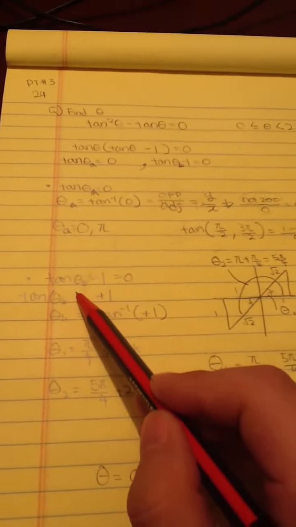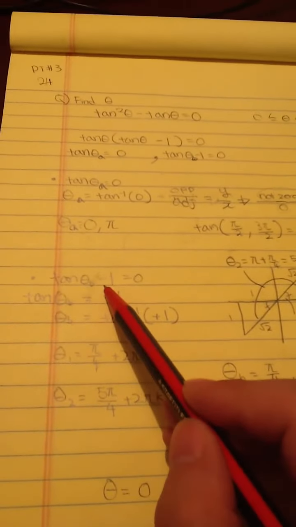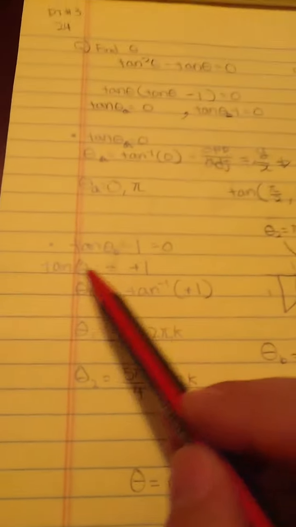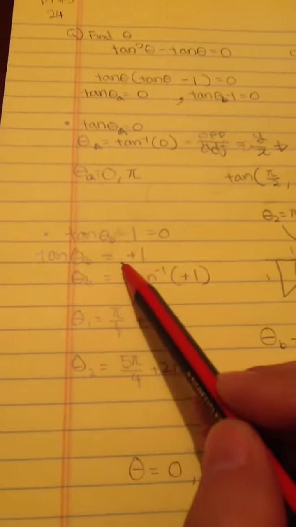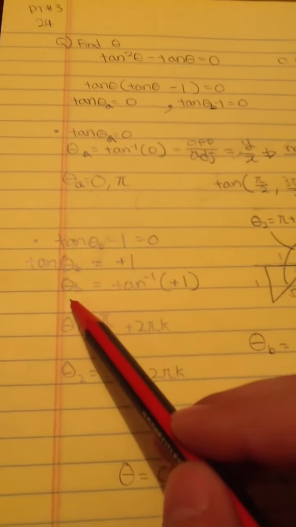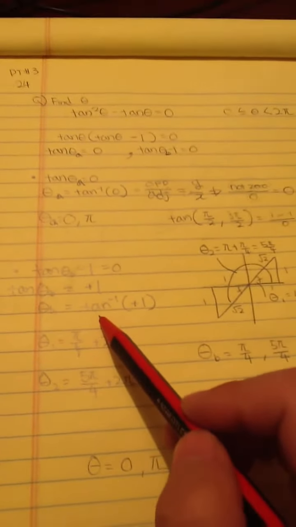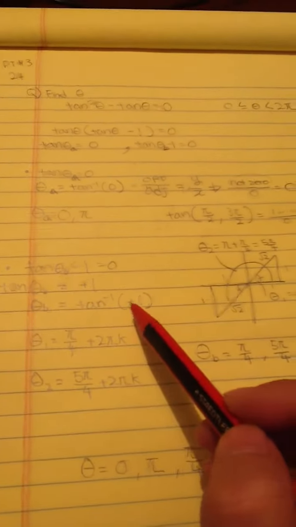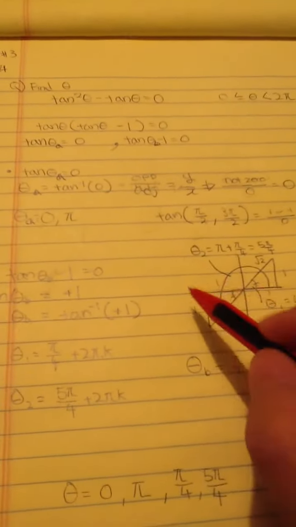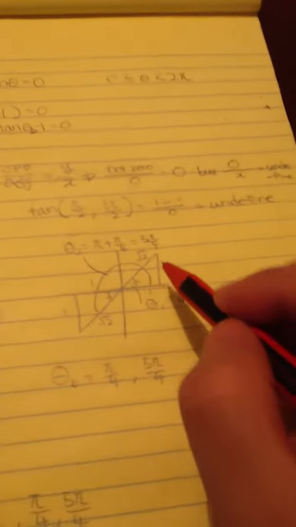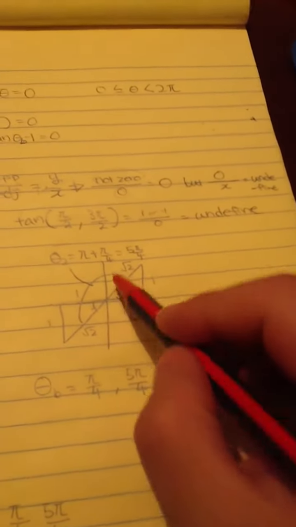I'm going to find theta B now. Tangent theta B minus 1 equals 0, which means tangent theta B equals positive 1. Theta B is the inverse tangent of positive 1. Then I'm going to draw a triangle in the quadrant graph.